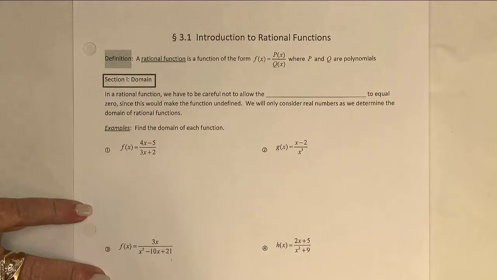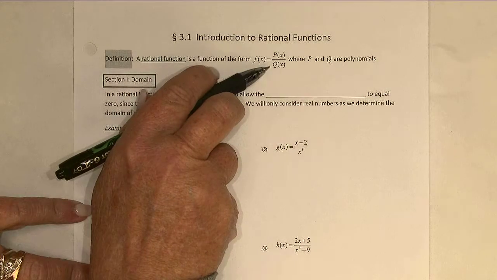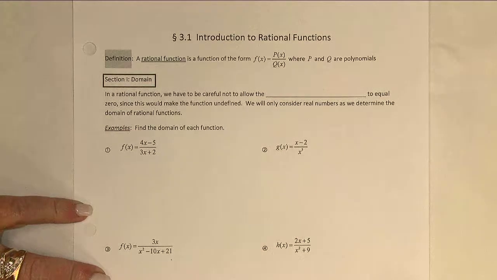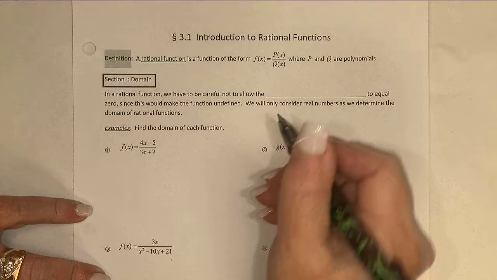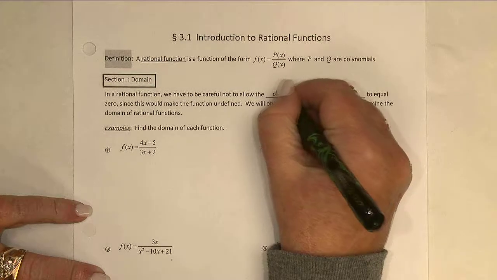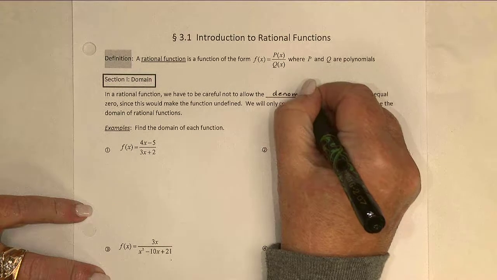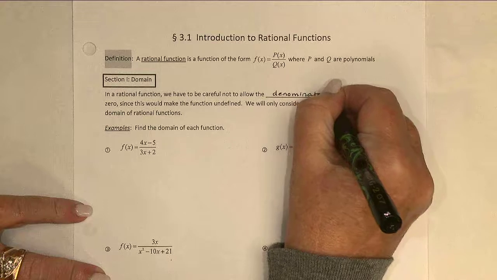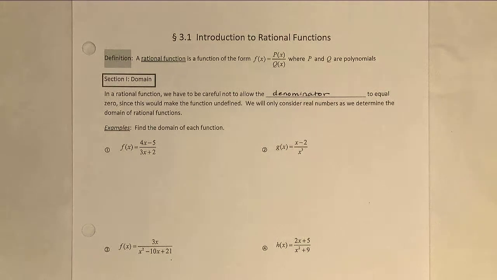The first thing we need to be careful with in a rational function is that any time we have a denominator, it's not allowed to be 0, since we know we can't divide by 0. That would make our fraction undefined. So we have to be careful not to allow the denominator to equal 0. That's actually going to be the most important point as we start thinking about domain.